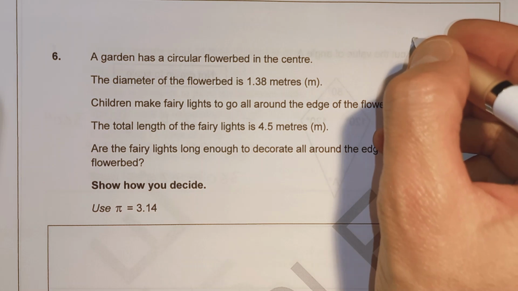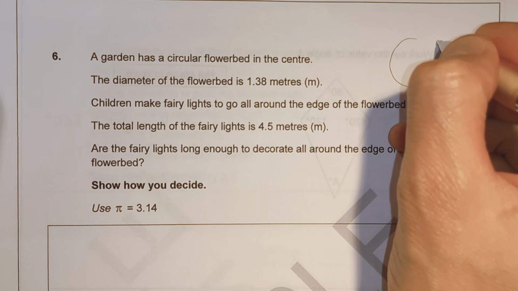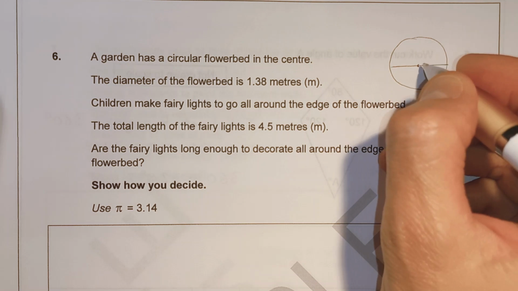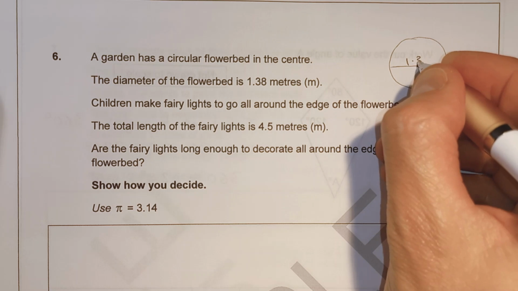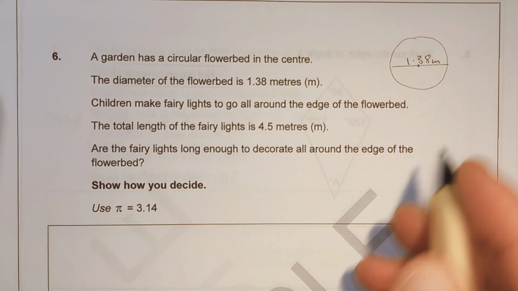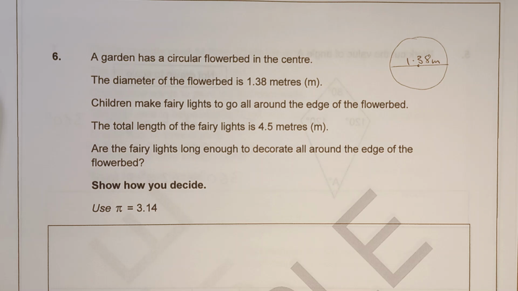So we've got a circle. The diameter, that's the distance from one side to the other going through the centre, and that's 1.38 metres. Children make fairy lights to go all around the edge of the flower bed, so around here. The total length of the fairy lights is 4.5 metres. Are the fairy lights long enough to decorate all around the edge of the flower bed? Show how you decide. Use pi equals 3.14.